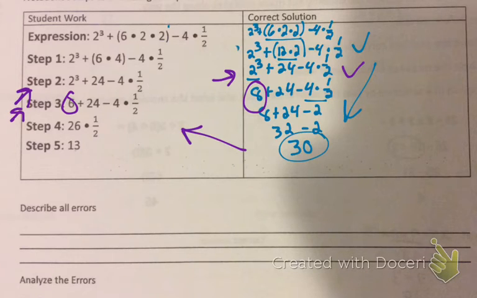6 plus 24 minus 4 times 1/2. The next thing they should have done is 4 times 1/2. Did they do that? Does not look like it. It looks like somehow they did 6 plus 24 minus 4 all at the same time, and they got 26. So they added and subtracted before multiplying. Not good. Okay, so they have 2 errors so far.